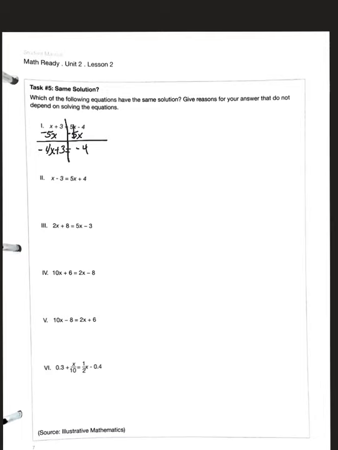Okay, now what you do to one side, you have to do to the other. I've got to take the 3 over to the negative 4. Well, it's positive, so I'm going to subtract it over. And that's going to leave me with negative 4x equals negative 7. So far, so good.